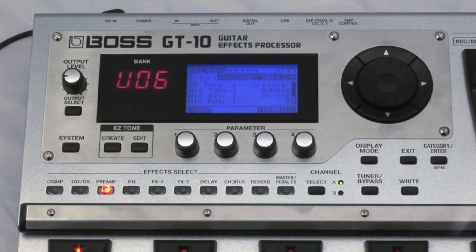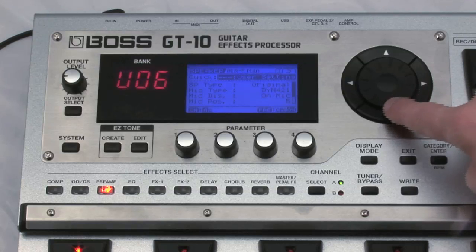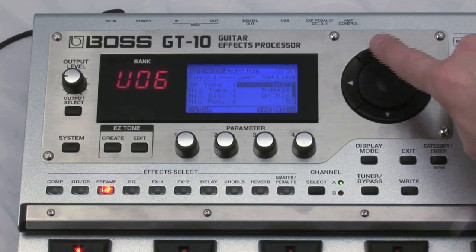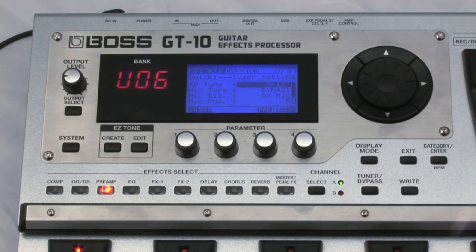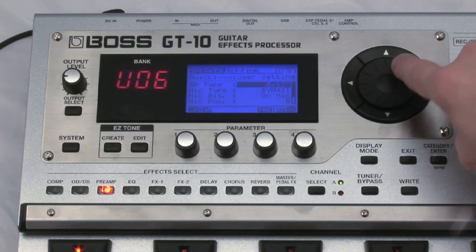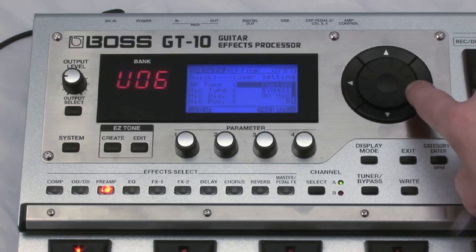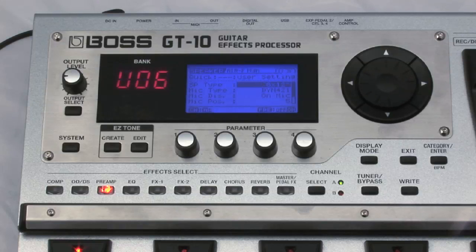Okay, so let's hit the right cursor button to access the speaker settings. Here are a variety of settings that simulate different amplifier speakers as well as microphones. The speaker settings vary from a single 8-inch speaker to a double stack of 4x12 cabinets, which are also known as quad boxes. You can also create your own custom settings. I'll show you how to do this in the custom settings chapter of this DVD. I've chosen an 8x12 speaker for my patch.